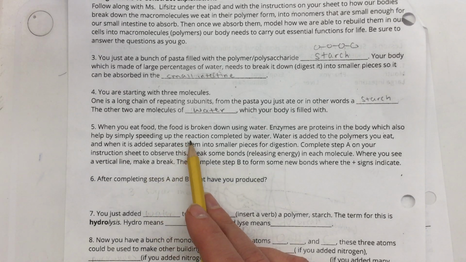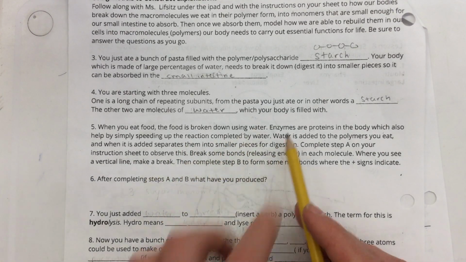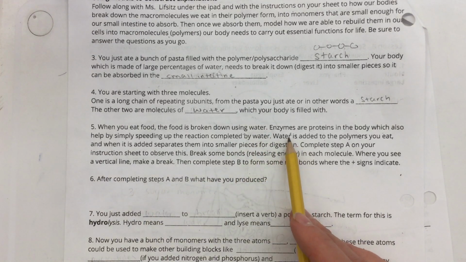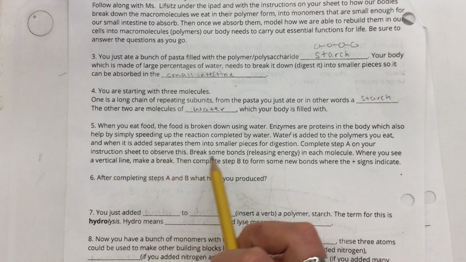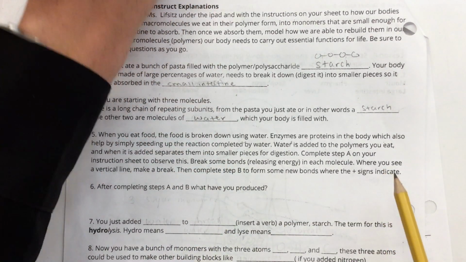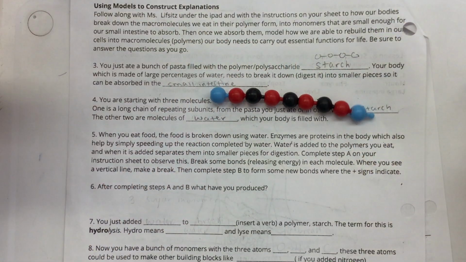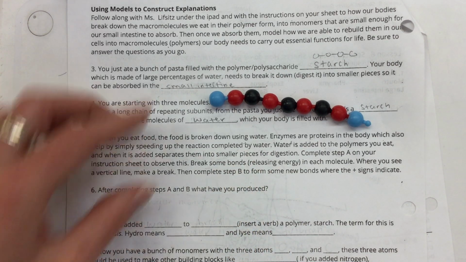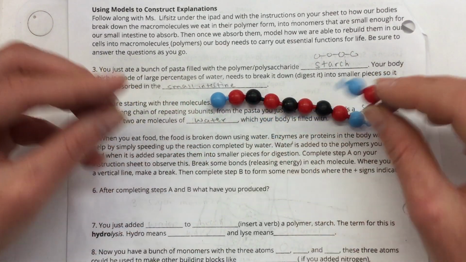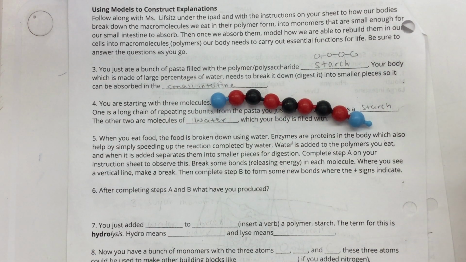All right, so down here at number 5, it says, when you eat, the food is broken down using water. Our body uses water to break down our food. Enzymes, like you heard about in that video, are proteins in the body which also help by just speeding up the process. Water is going to be added to the polymers you eat, no matter what type of polymer it is, to break them into smaller pieces for digestion. So what we're going to do is model this. We're going to add water to this polymer to break it into smaller pieces, or to break it into monomers. Yeah, good. So we're going to do that by completing steps A and B.